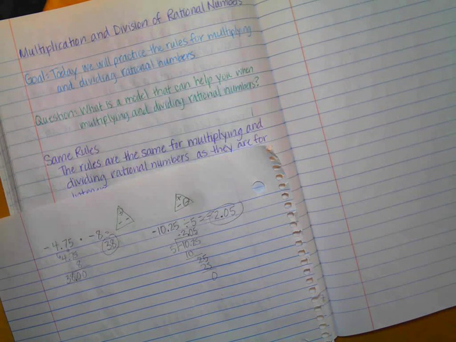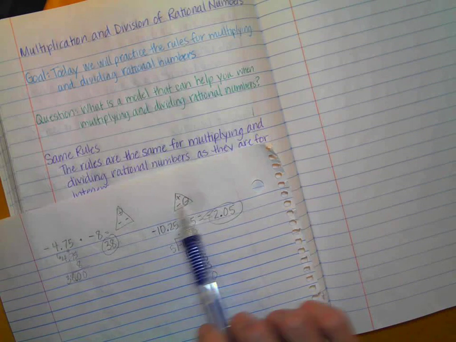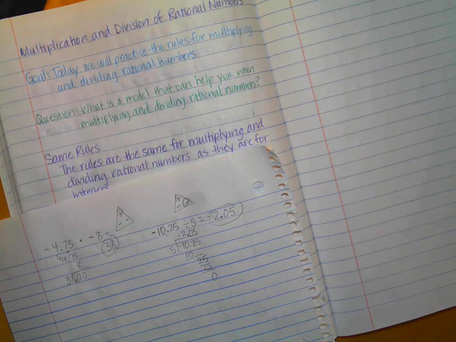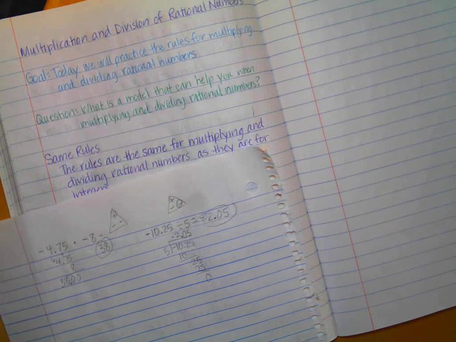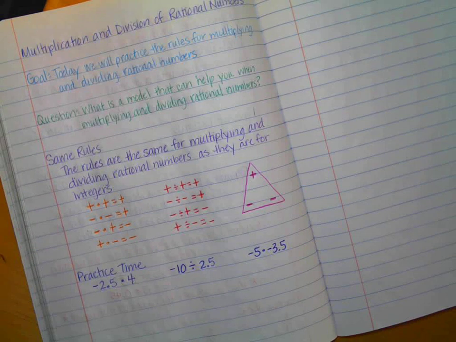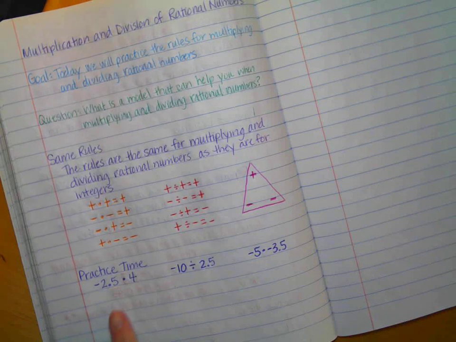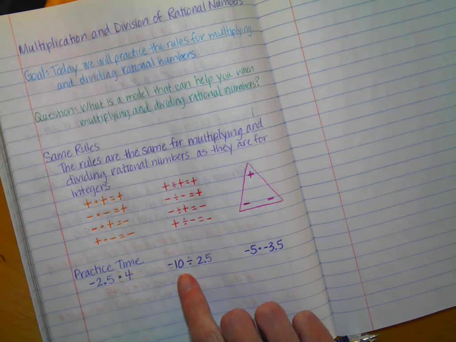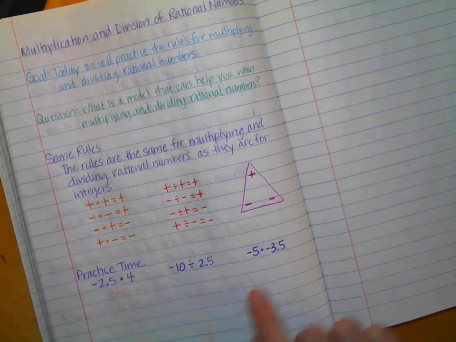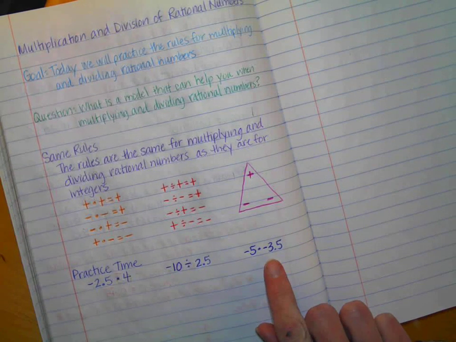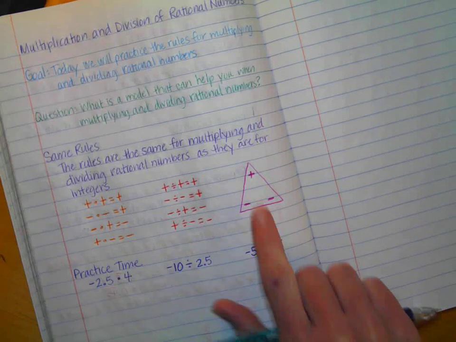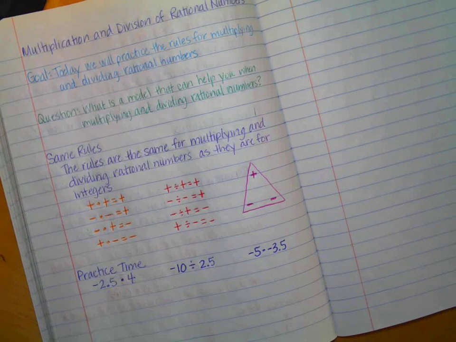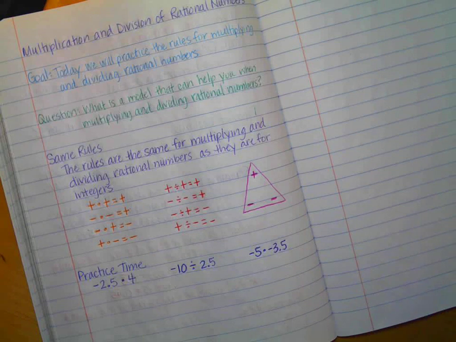Okay? So it's not any different than you've ever done with multiplying and dividing rational numbers. The only thing that you need to use as a handy-dandy tool is your little helpful triangle, and it will help you solve all of those problems. All right, yep, you do have 3 practice problems. Here they are. Practice time, I will be checking them in the morning. So you have negative 2.5 times 4. You have negative 10 divided by 2.5. And you have negative 5 times a negative 3.5. Don't forget to use your handy dandy helpful triangle, and we will be checking them in the morning.